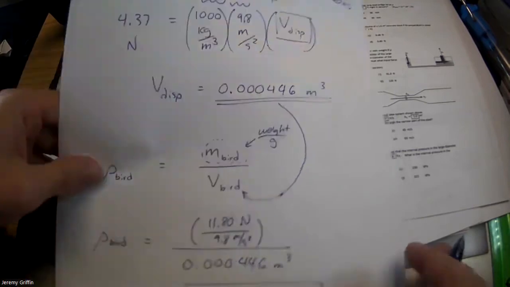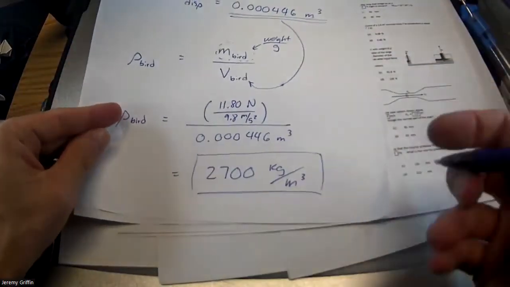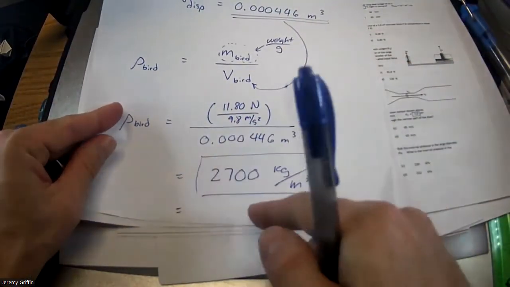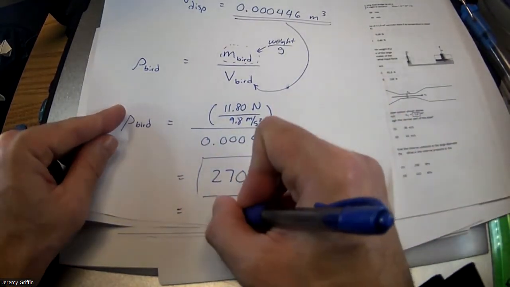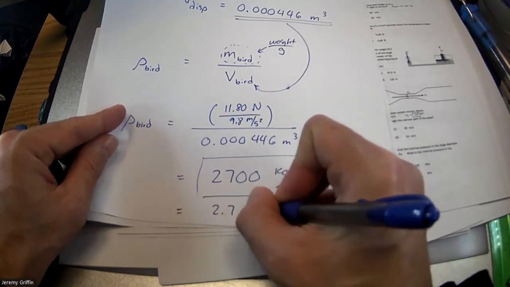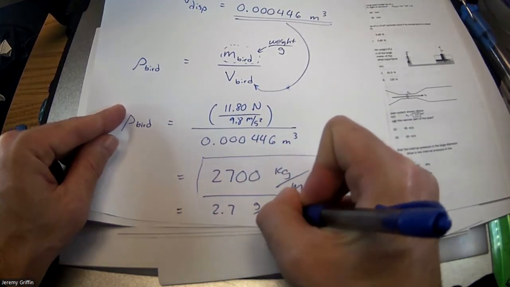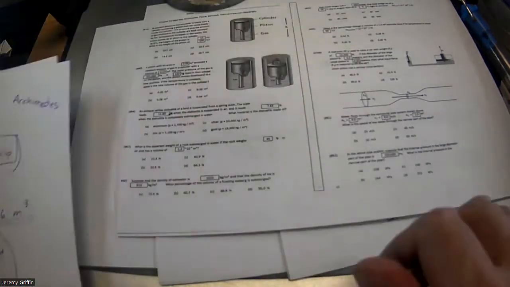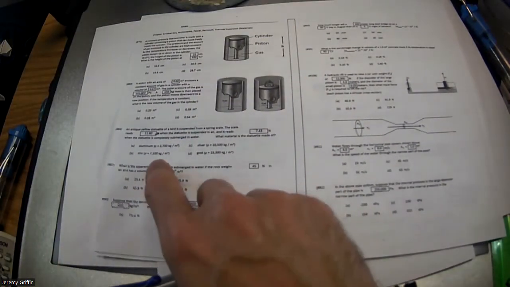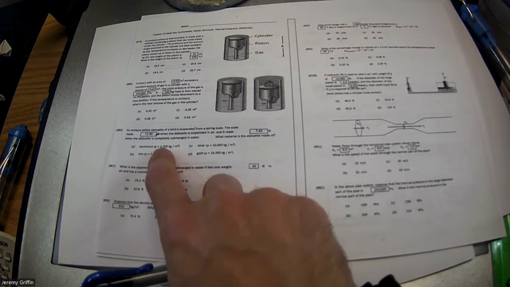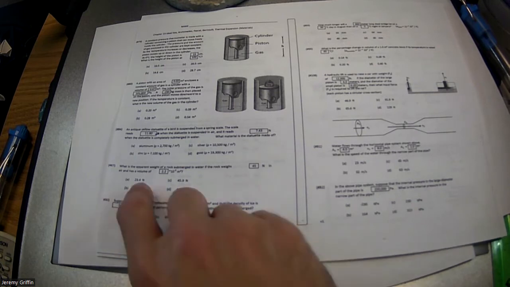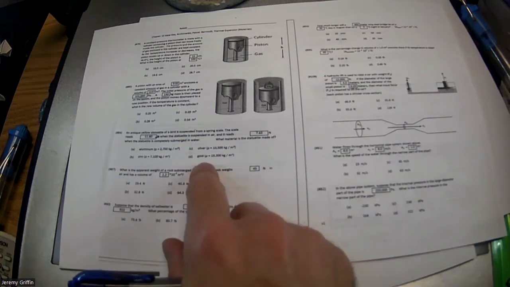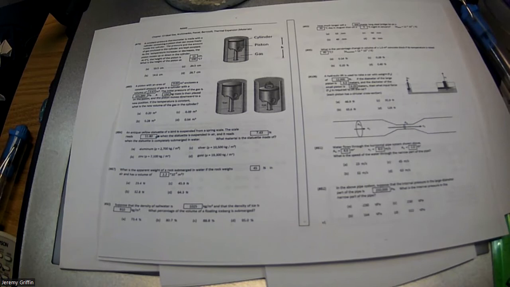Especially if you're, say, a chemist, you might want to do grams per cubic centimeter instead. For that, just roll the decimal back 3 places. So I'm getting 2,700 kilograms per cubic meter. I might call it 2.7 grams per cubic centimeter. That happens to exactly align with the material aluminum. So I have an aluminum bird. You may or may not have an aluminum bird. You might have a zinc bird, a silver bird, a gold bird, but you will end up with one of those.